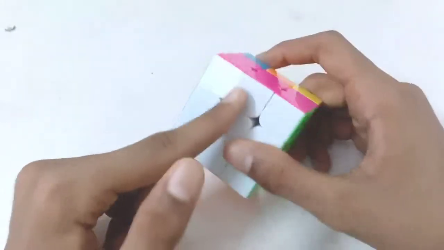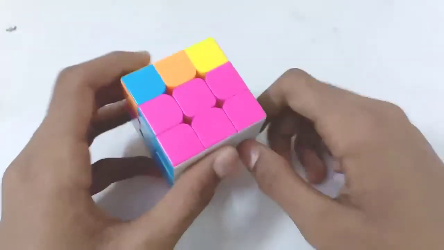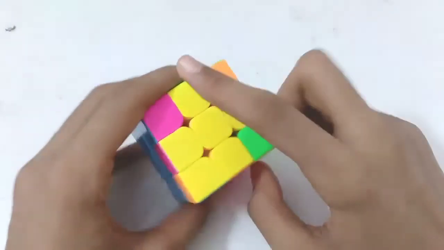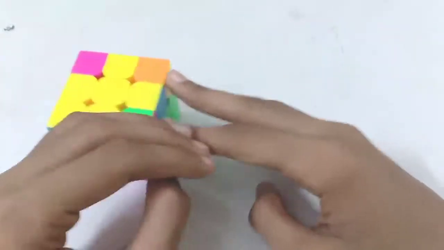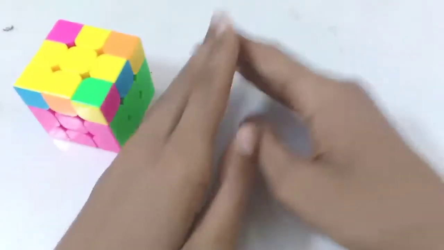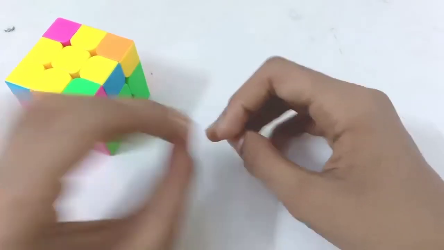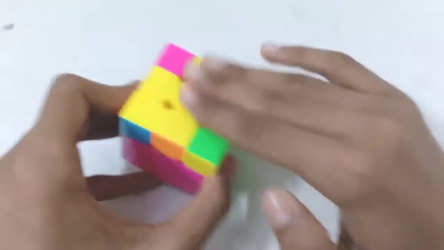So in my last video I taught you the cross and then the F2L. In this video I'm going to teach you how to solve the top layer, guys. Solving the top layer is called orienting the last layer. So what's orienting the last layer? You're just going to solve the top layer.